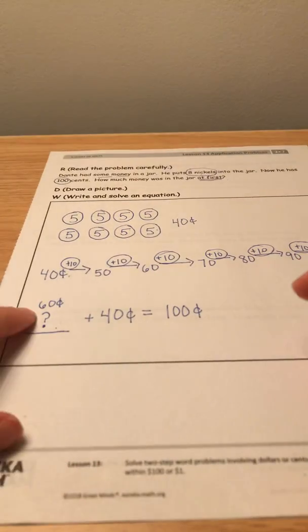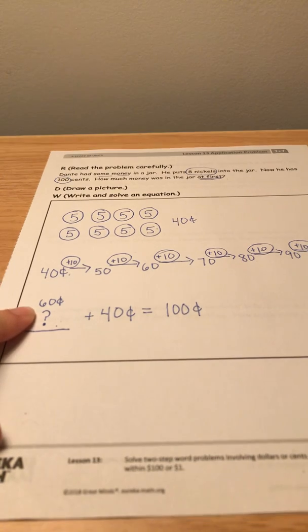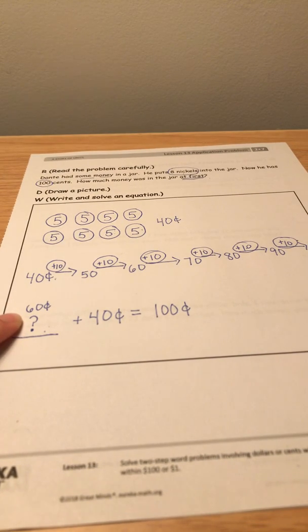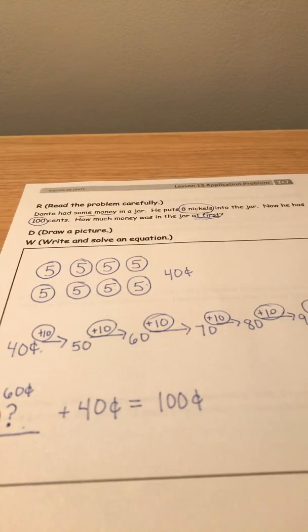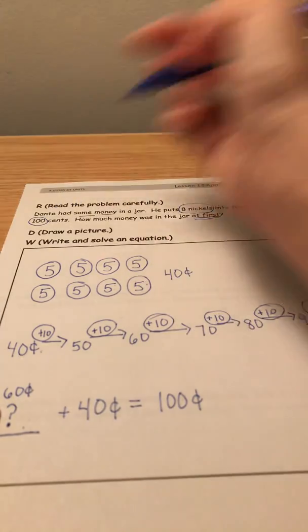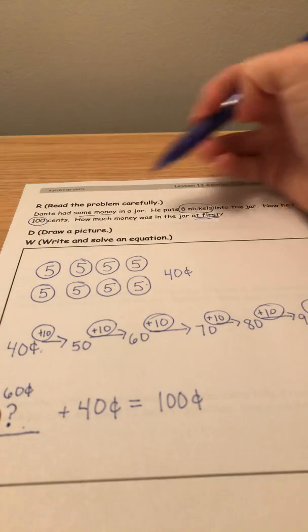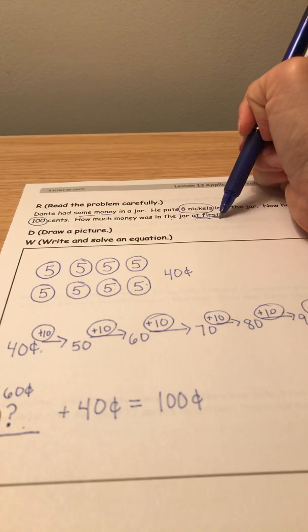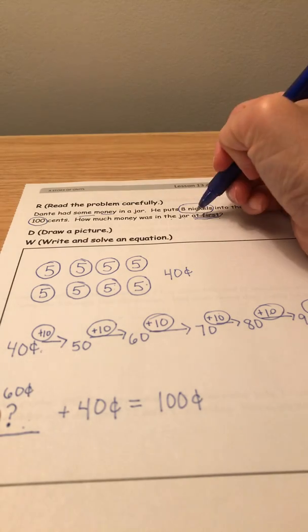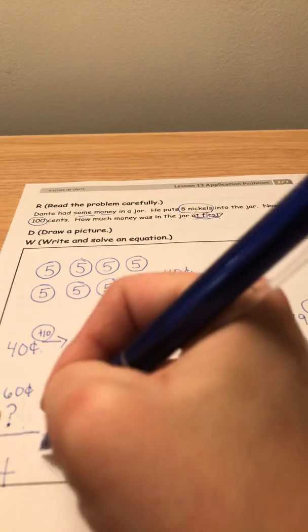Now that's my equation, but Miss Pridmore's class, we always write an answer statement, right? So we're going to pull every single word from our answer statement from the question. So what is the question again? How much money was in the jar at first? So we're going to start with at first.